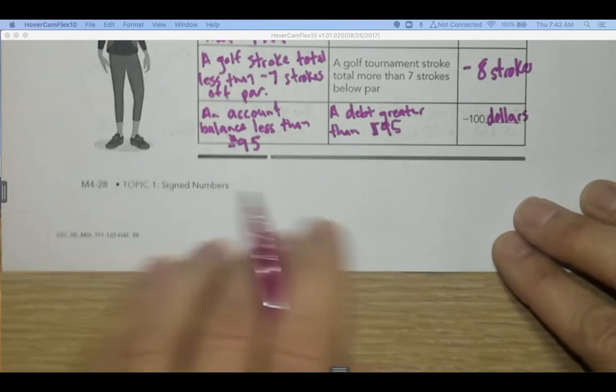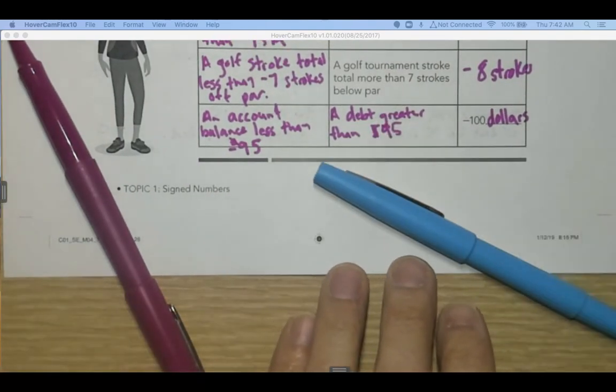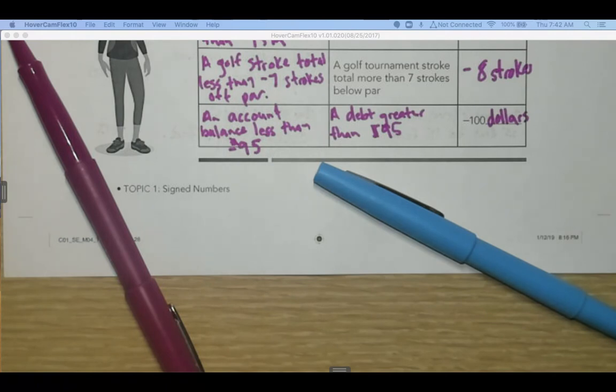Okay. So we're just kind of thinking about positive and negative numbers in real life situations and how we can kind of word them. And in this second part right here, we're thinking about greater than or less than. All right. And so we're just kind of thinking of situations in which we could have positive and negative numbers.